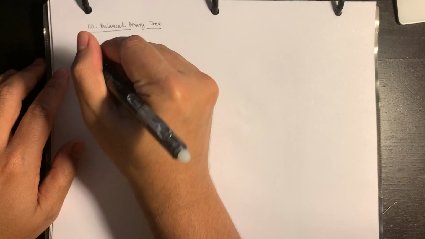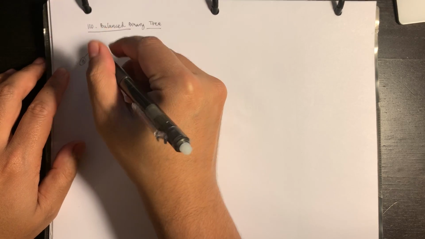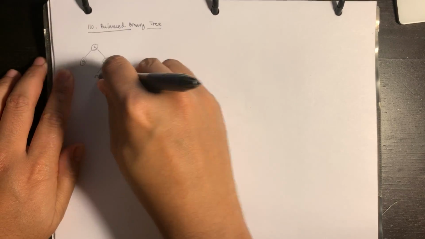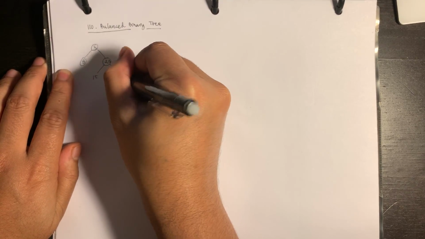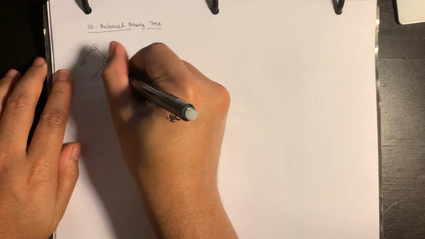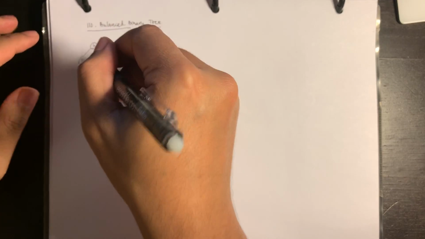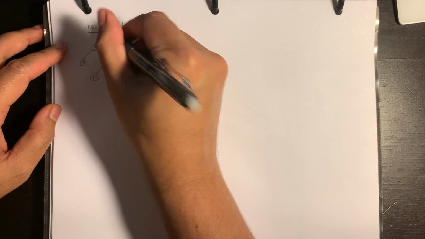So here is 3, 9, 20, and the input for this problem is the head, called root.